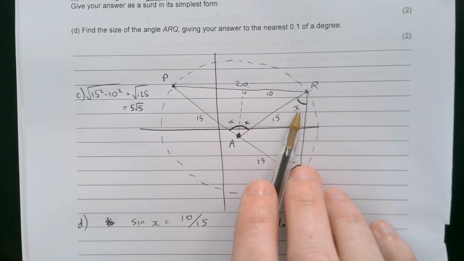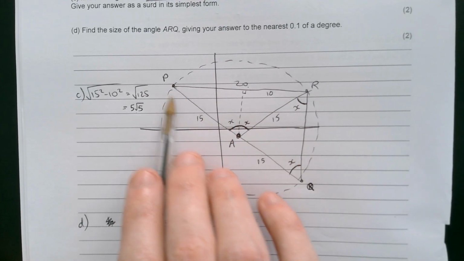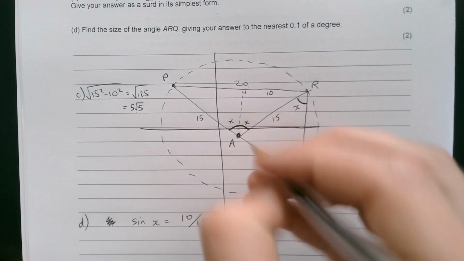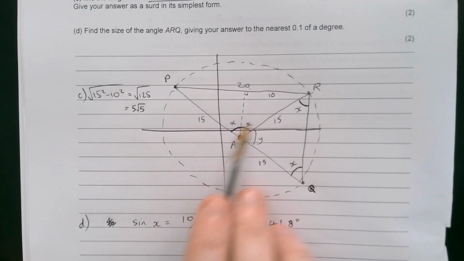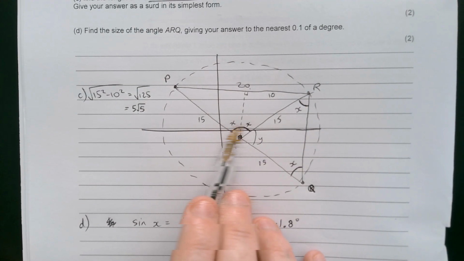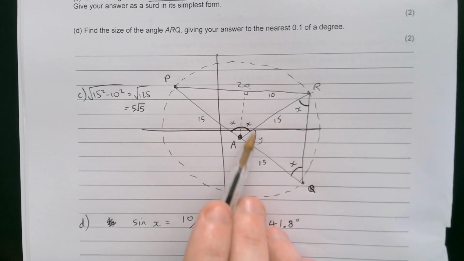And what I quite liked about this was, I know it's going to have something to do with this triangle, but if this angle is y, y plus these two x's is going to make 180 in that triangle, and y plus these two is going to make a straight line, which is also 180, which means that they're both x as well.